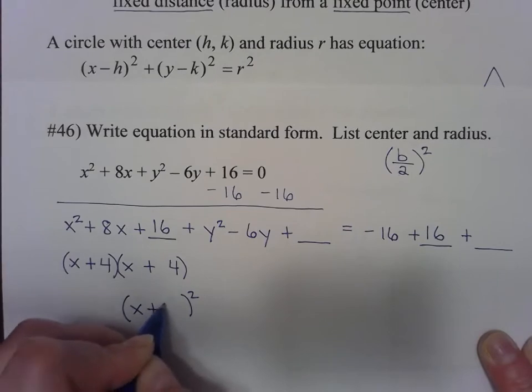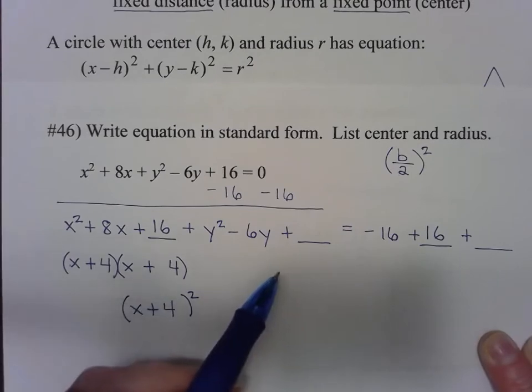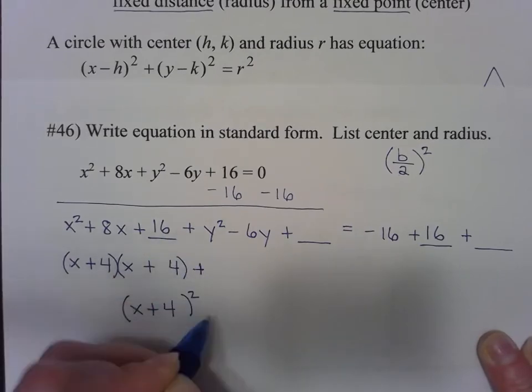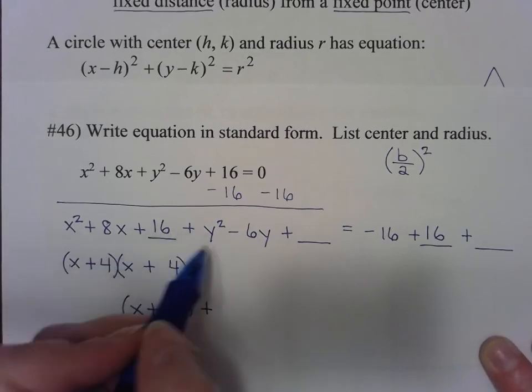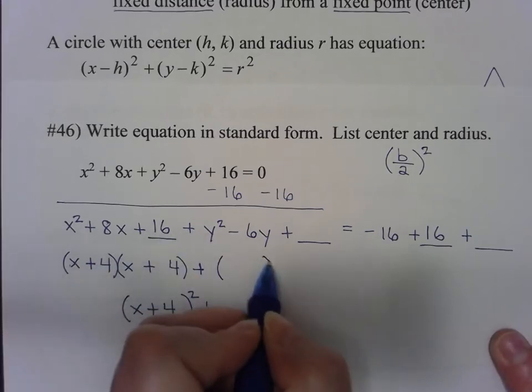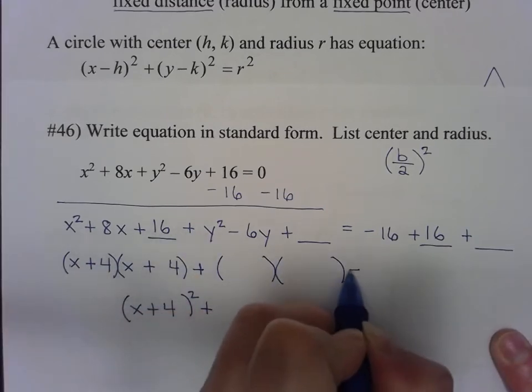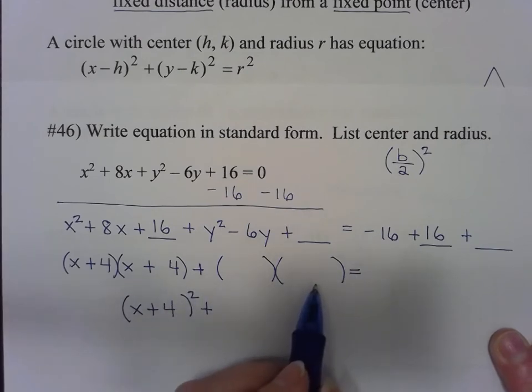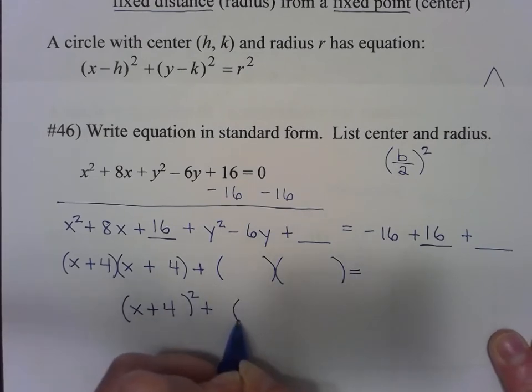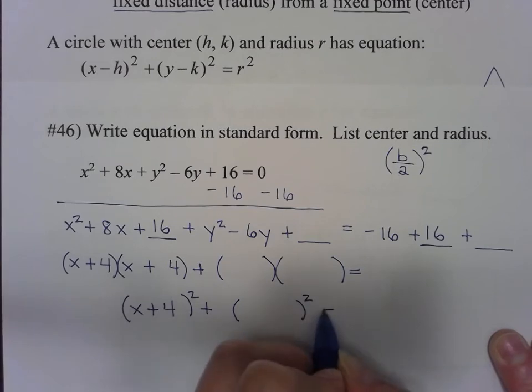Okay, so we did the x's. Now let's do the same thing for the y's. So the same idea, I would like to add a number so that I'm able to factor this into two equal parentheses and then write it as a square.